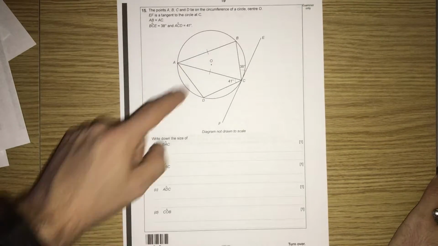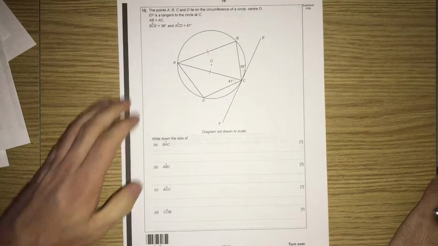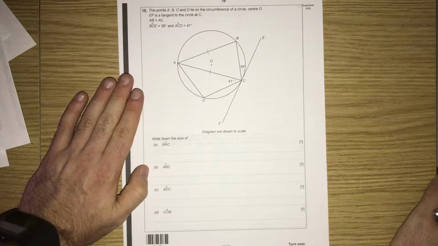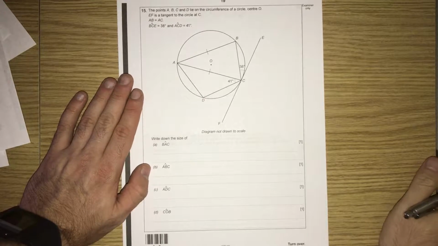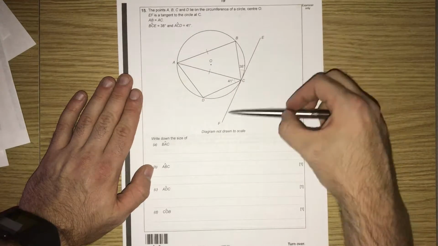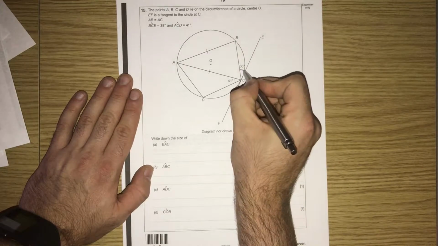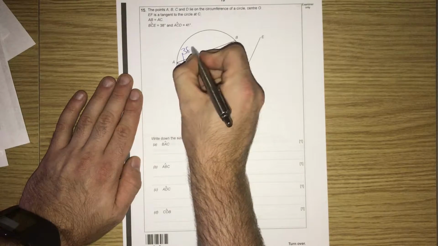Question 15. B to A to C. What I would suggest you do with any of these questions is fill in everything you possibly can and then work out anything that's missing from there. So be careful with this one because the centre is not actually attached to any of these lines. However, we have got a triangle coming from a tangent, which means that 38 is equivalent to this angle up here. So BAC is also 38 degrees.